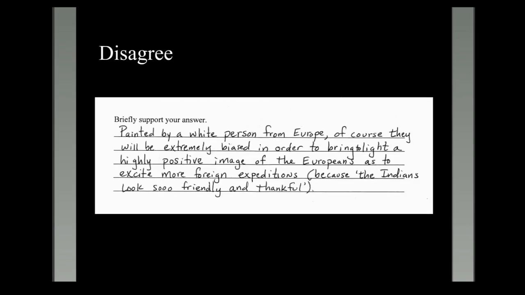So for instance, this student rejected the source. If this was a multiple choice question, the student would have gotten full credit because they said it was not a useful source. But there are some issues in the reasoning. The student wrote, "Painted by a white person from Europe, of course they will be extremely biased in order to bring to light a highly positive image of the Europeans as to excite more foreign expeditions, because the Indians look so friendly and thankful."